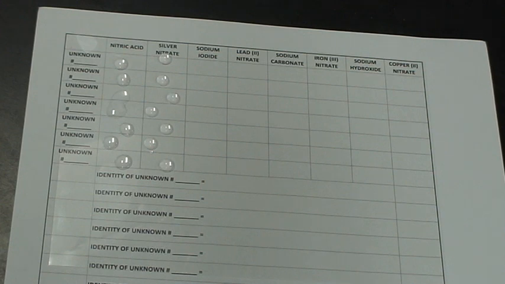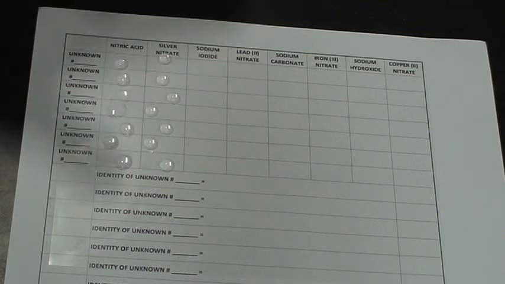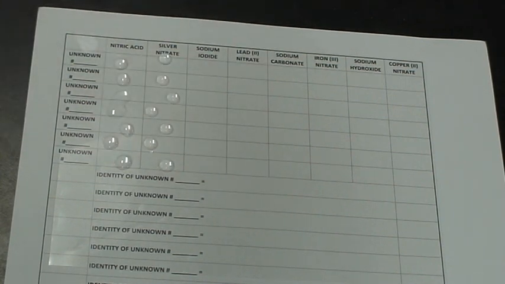Okay? So we're going to be using our data to compare what we see when we mix these unknowns with the known solutions and match them up. Okay, so your task will be to take a look at the data when you get assigned your unknowns. You're going to be telling me what you think those are based on those. And we're going to do some write-up with that too, and I'll coach you through what I want for those.